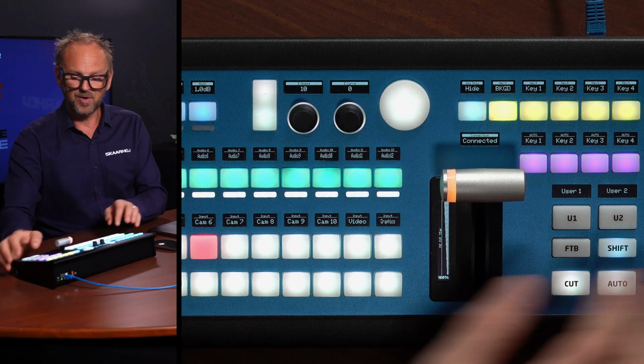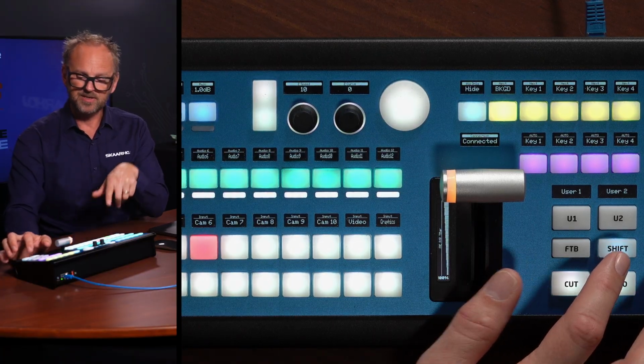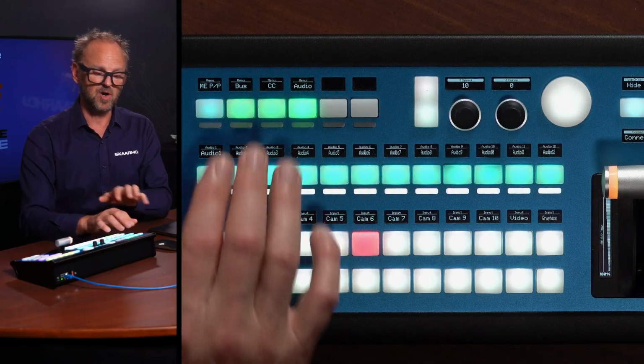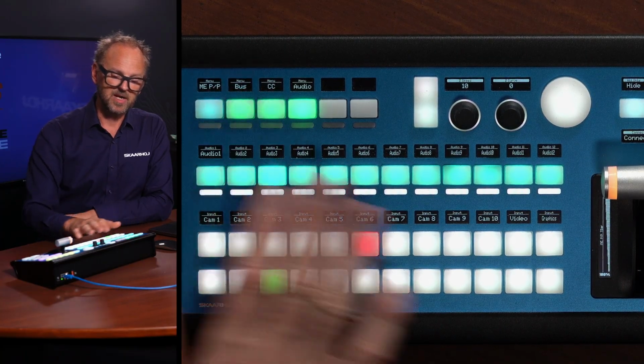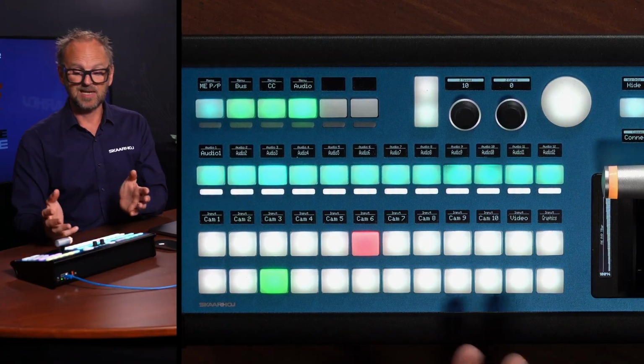So there you go, you have audio control in here. The way we navigate here is you use the shift key to go back, and now you have your main menu selection of which of these different functionalities that you have mapped out onto these buttons. That's basically how it works.